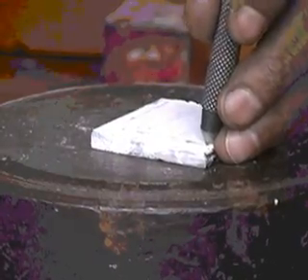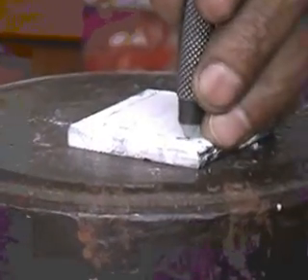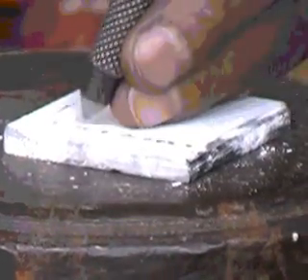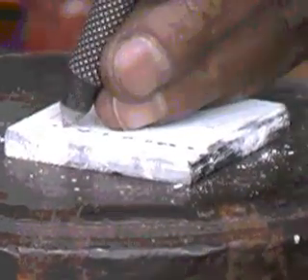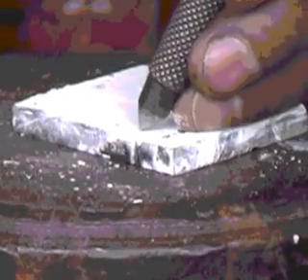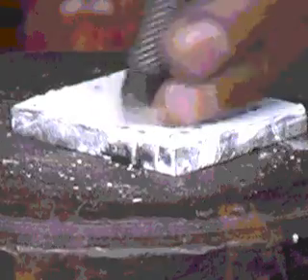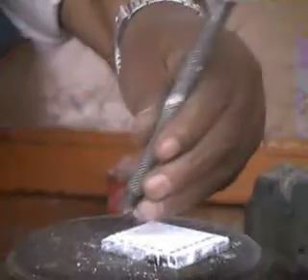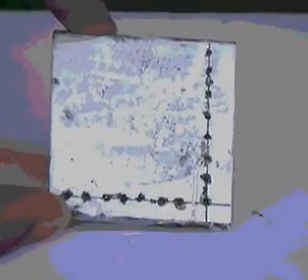Now, using the dot punch, we are marking the various positions on the job along which we have to cut it. This makes the markings permanent along the contour in which we want to cut. You can see the permanent markings that we have made using a dot punch.